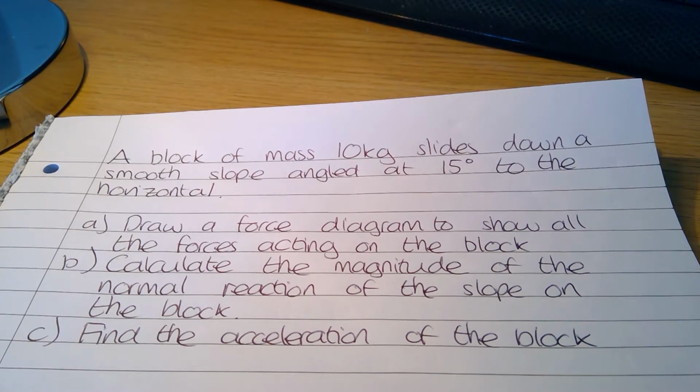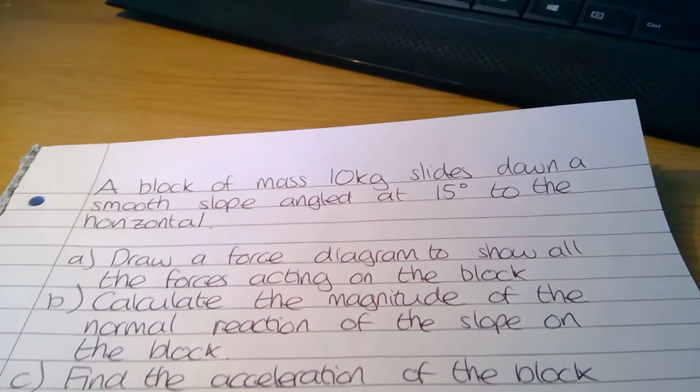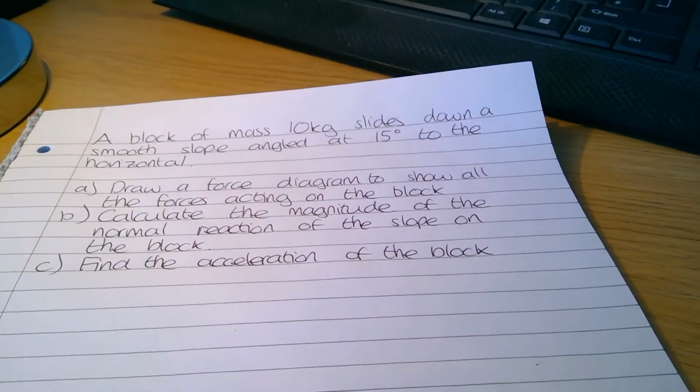Okay, so this example is to do with inclined planes, in other words, slopes. So we've got a block of mass 10 kilograms sliding down a smooth slope angled at 15 degrees to the horizontal. We're going to draw a force diagram to show the forces, which we need to do regardless of what it said. We're going to calculate the magnitude of the normal reaction of the slope on the block and then find the acceleration. Okay, so starting part A with our diagram.